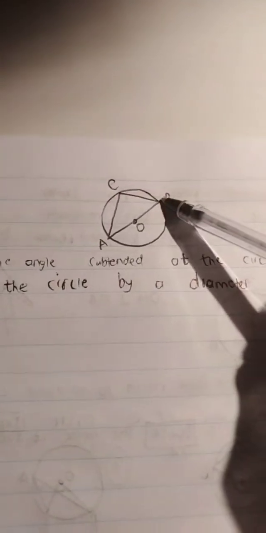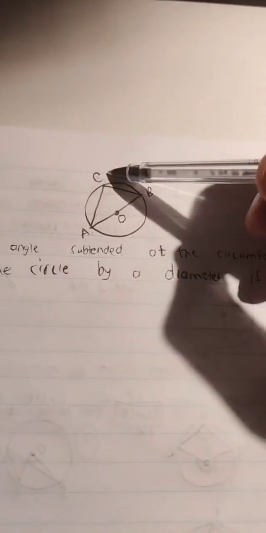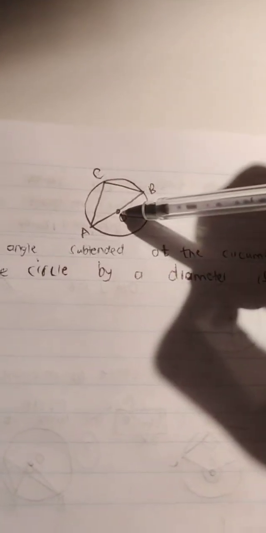Okay. So that means if AOB is a diameter, then we can see a closed triangle subtended by that diameter. That means angle C should be equal to what? Right angle, guys, means 90 degrees.